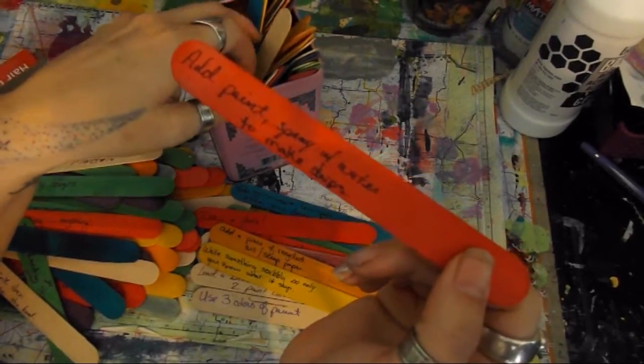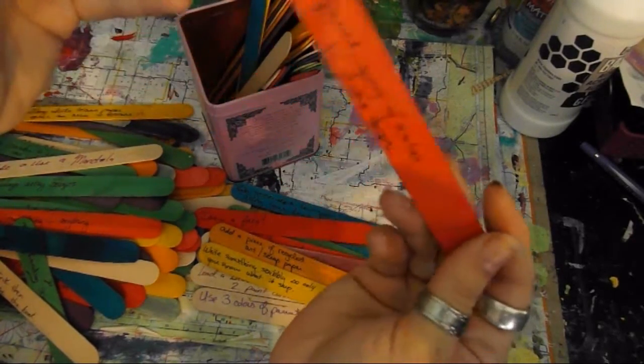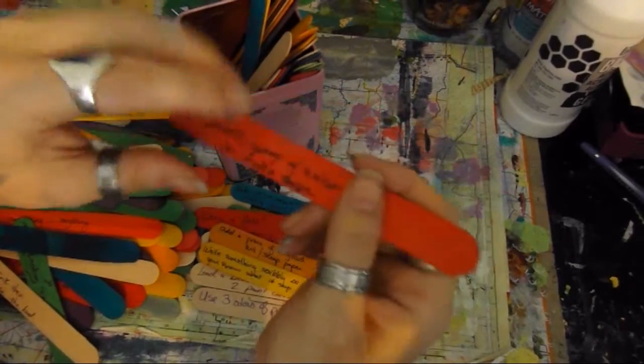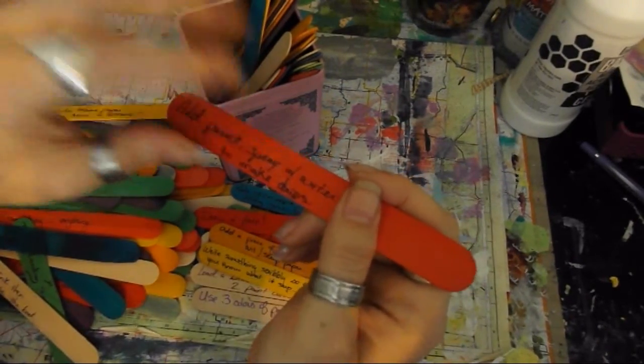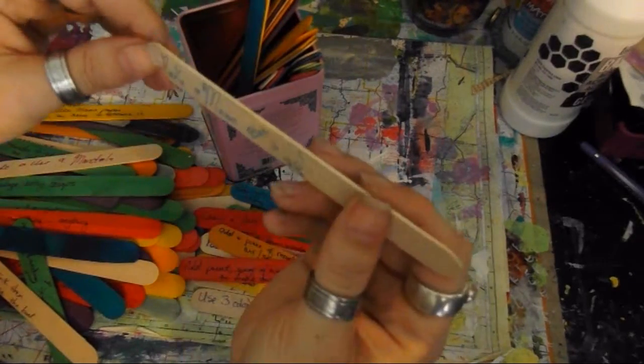Add paint and spray with water to make drips. That's kind of like the drippy one, but this one, instead of just using inks or whatever, you use watered down paint on it. It actually gives it a totally different look.